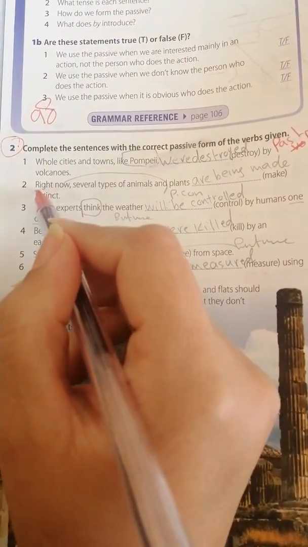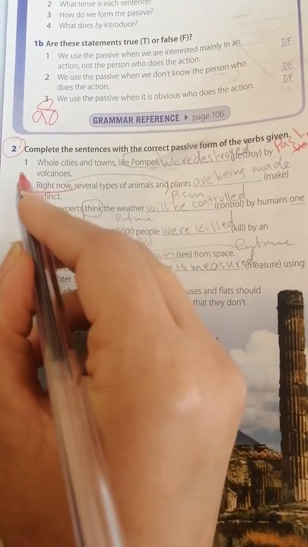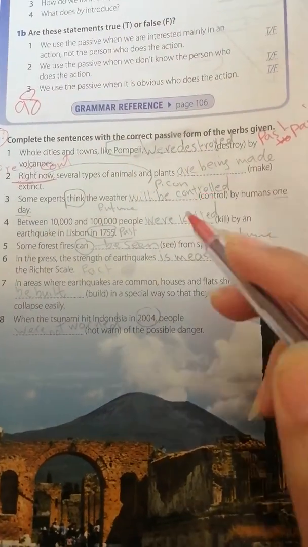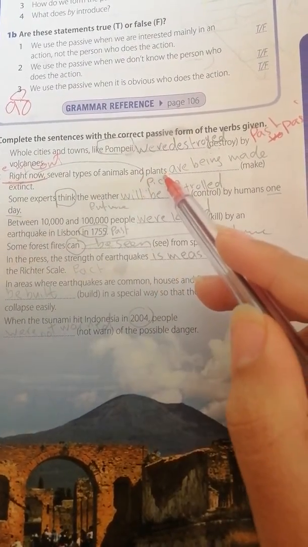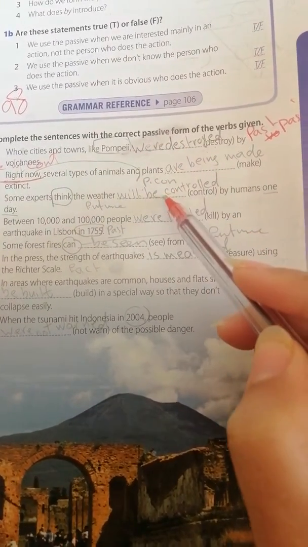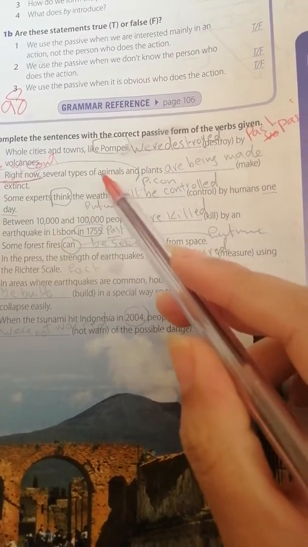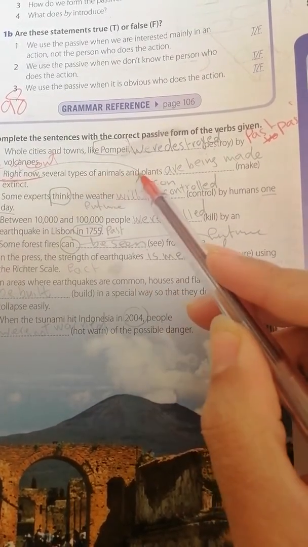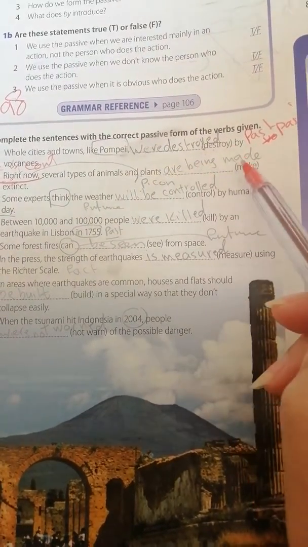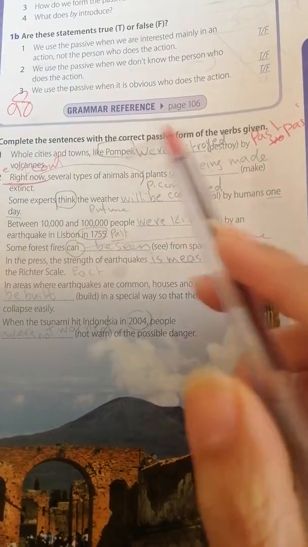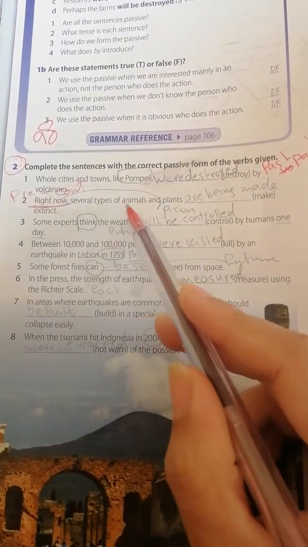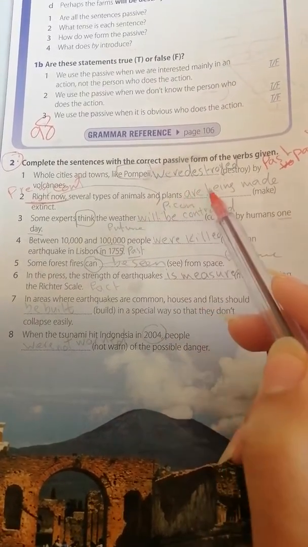Right now is a key word that we use to talk about present continuous. Right now. Several types of animals and plants. What is the rule of present continuous passive? Is or are being plus verb 3. Since the object here, animals and plants, is plural we use are, okay, and then being and then verb 3 from make, which is made. So right now is a key term for present continuous. Several types of animals and plants are being made.